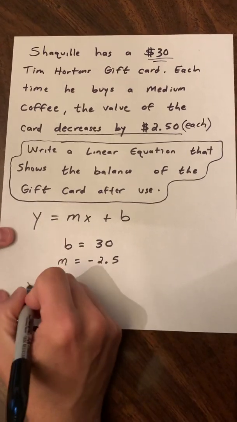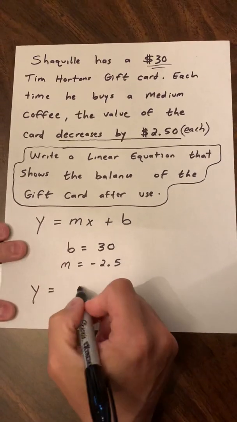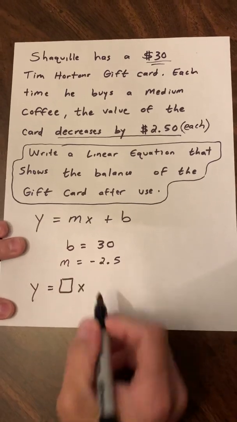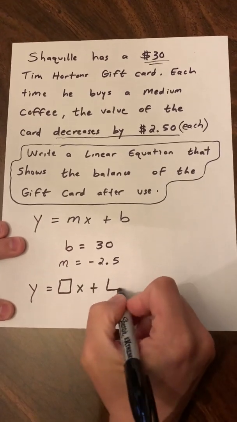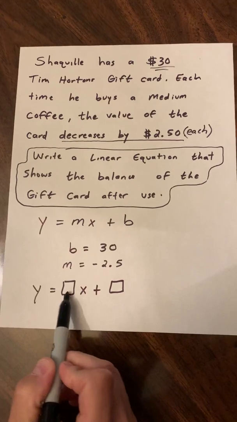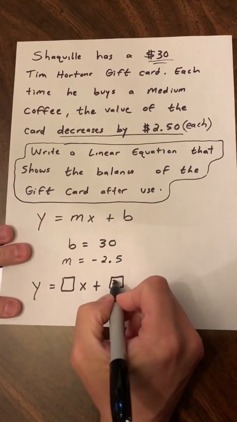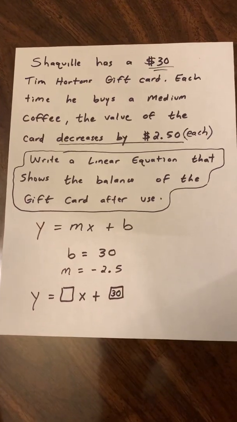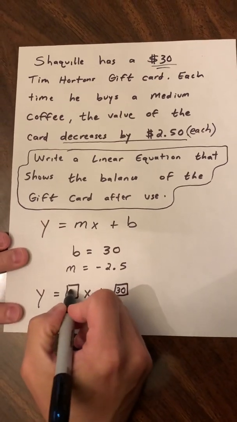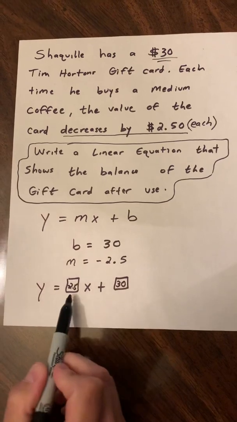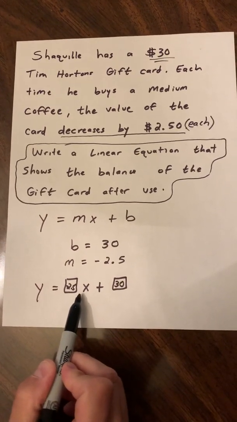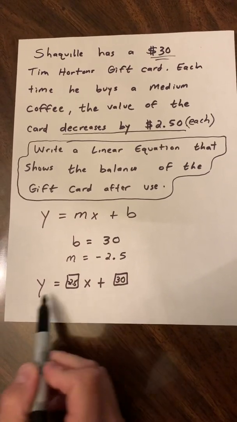All right, so we can now simply make an equation for that. We know our m goes there, and that's our y equals mx plus b. So our slope goes here, our y-intercept. So 30 is what it is starting at, $30. And it's decreasing by $2.50 every time he purchases a coffee, okay? So that's how we make up that equation.